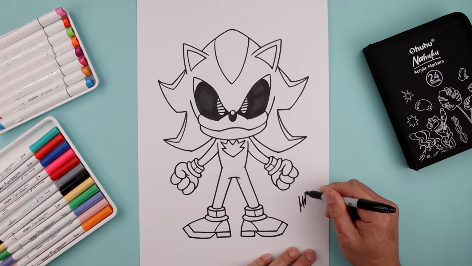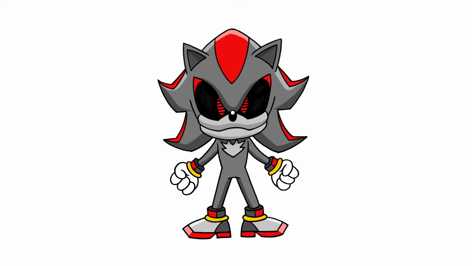And then we'll sign our art and add a splash of color, and that's pretty much it. There's Android Shadow from Sonic the Hedgehog.